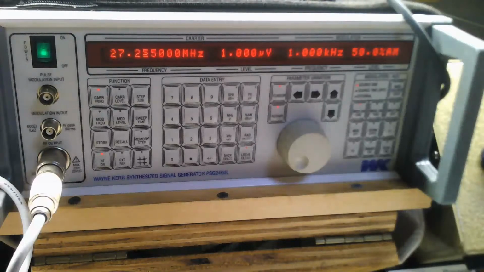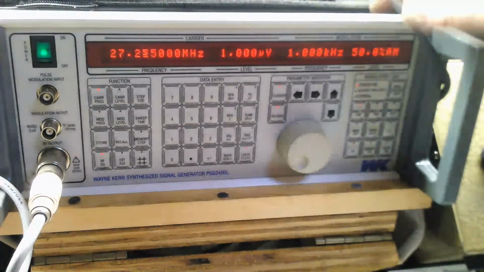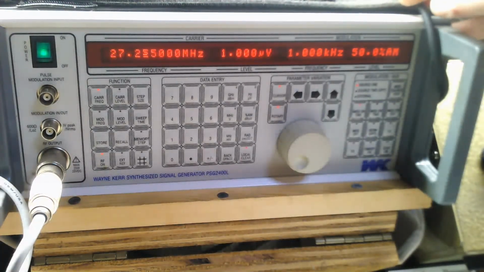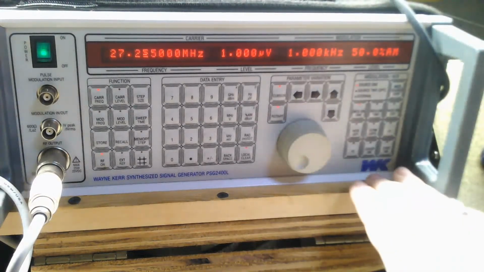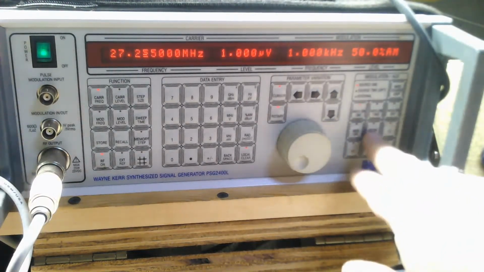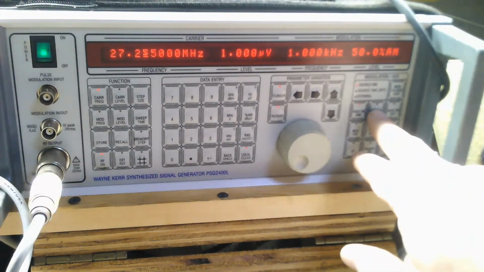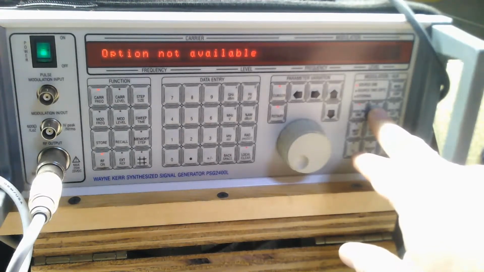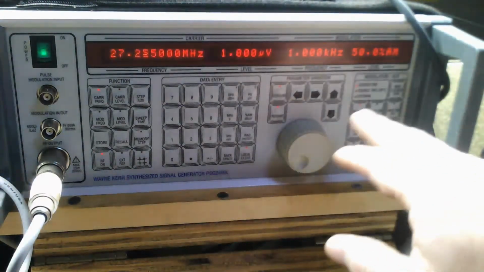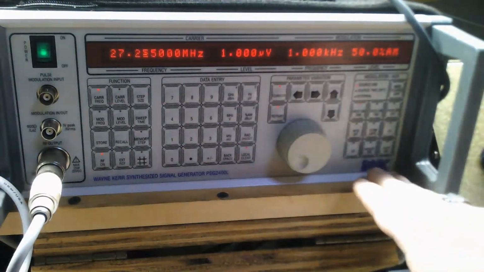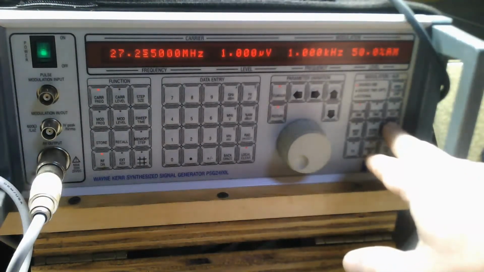All right, so has anybody else got any questions in relationship to this? Again, if you want to add other features, modulation on as a second option comes up not available. The reason why is because it's not been installed from the factory.